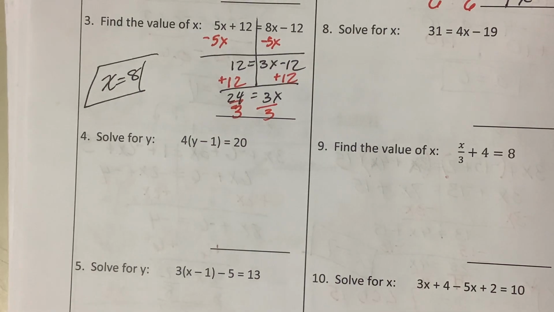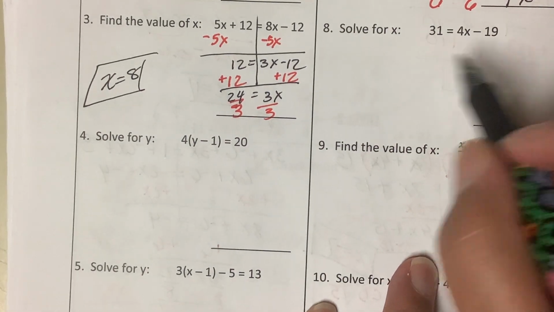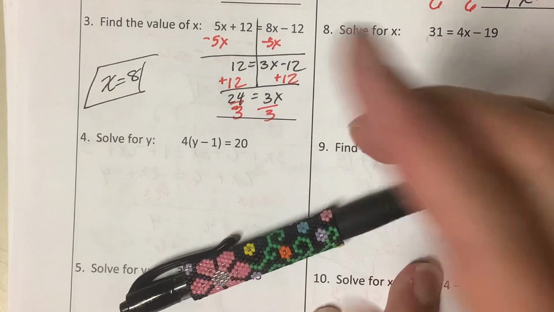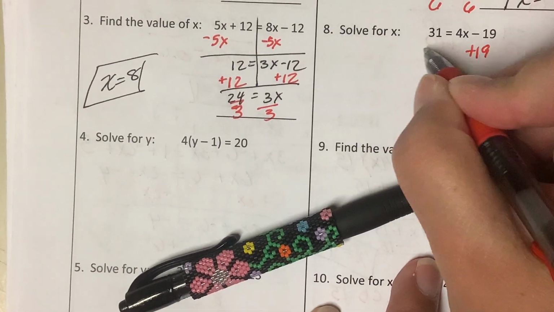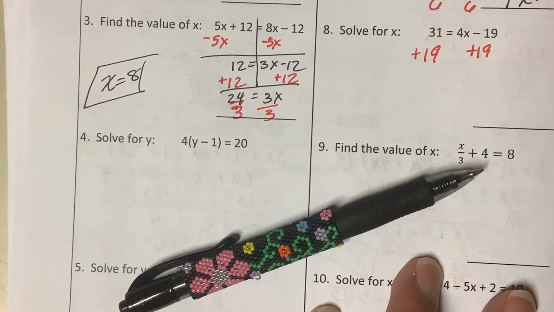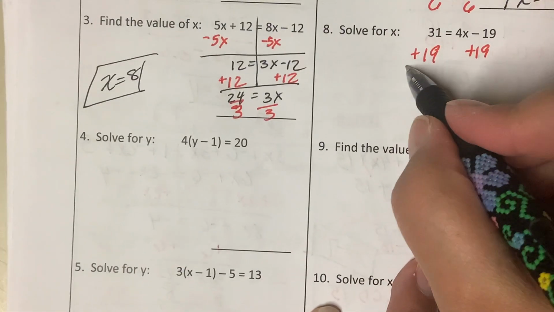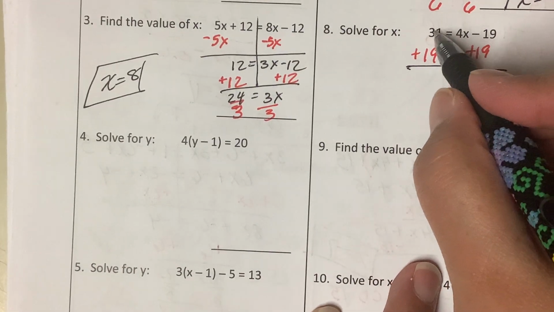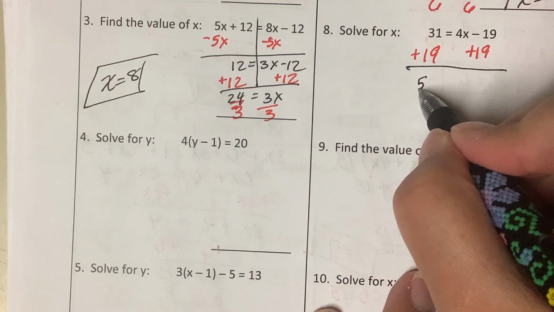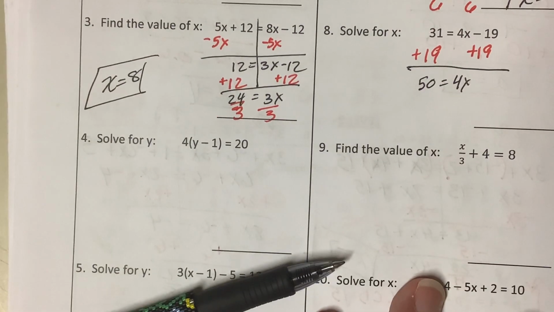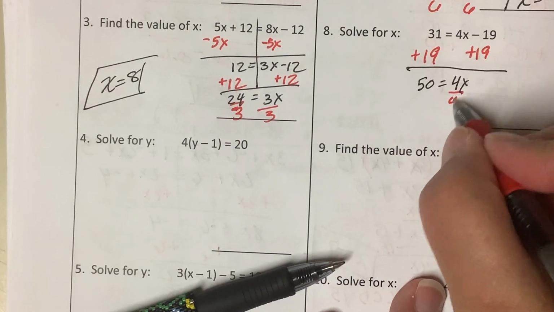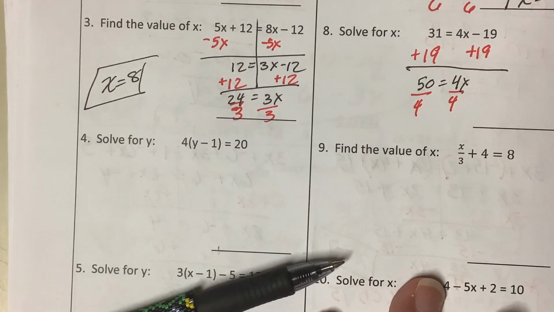I'm liking it. All right, for this one, I hate when it's backwards like that, it bothers me, but we'll just deal. Plus 19 on both sides. 4x. Let's see, 31, 50 equals 4x. Down to decimals, divide both sides by 4. And x equals 12.5.